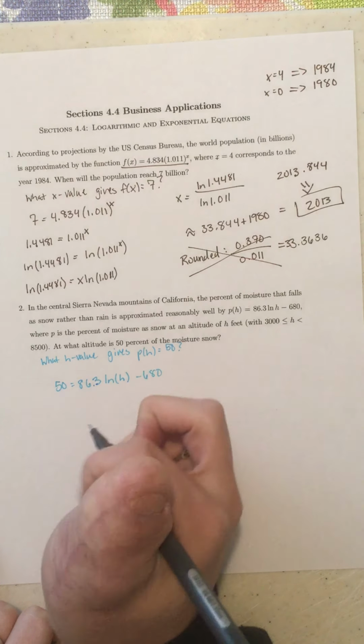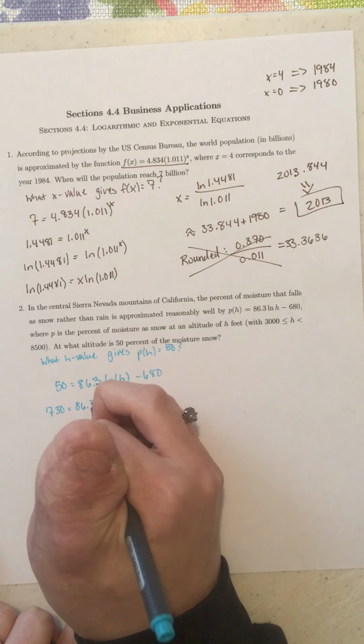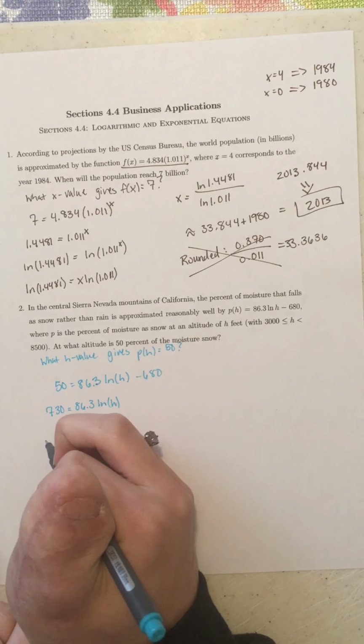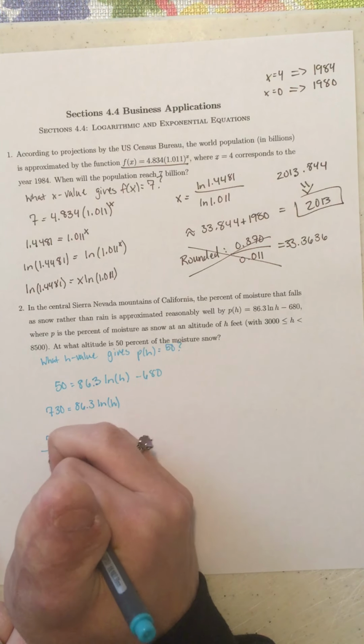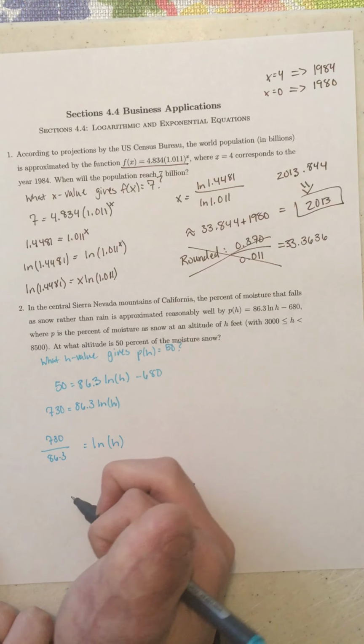So we're going to add 680 to both sides, and we have 730 equal to 86.3 ln of H. Now we can divide by 86.3, so we have 730 divided by 86.3 equal to ln of H.